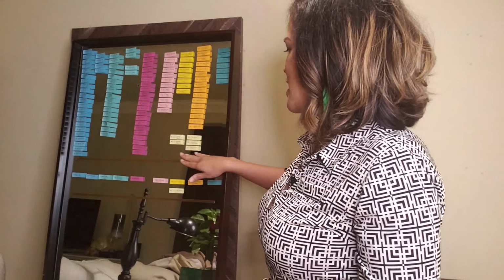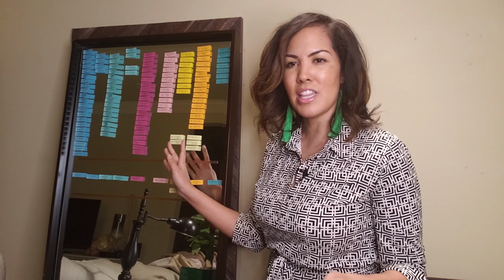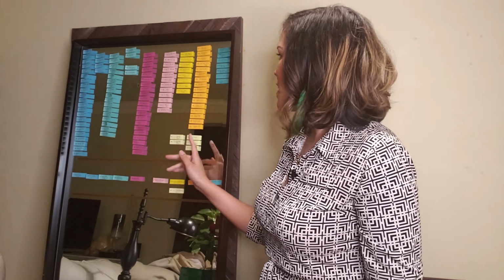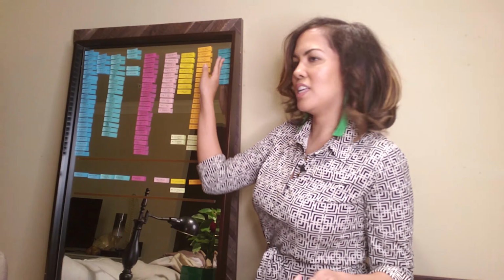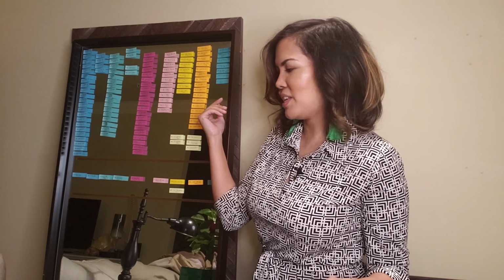This orange, and then these lighter ones in yellow, are lighter events that I'm involved with, like smaller action items for that. And then lastly, this is my money column. This tealy blue is money, and that's important, but it's not business money, it's personal money. So things I need to do here.